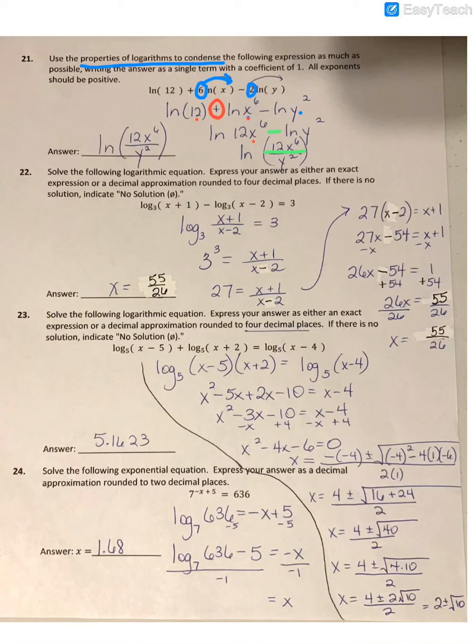Also notice that you have one single logarithm out in front. You do not show a log on top and a log on bottom. It's just a single log out in front.